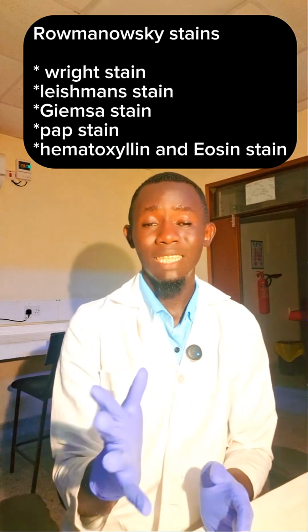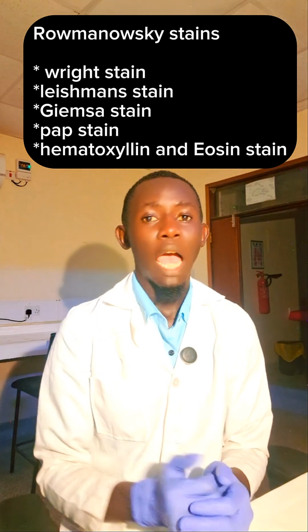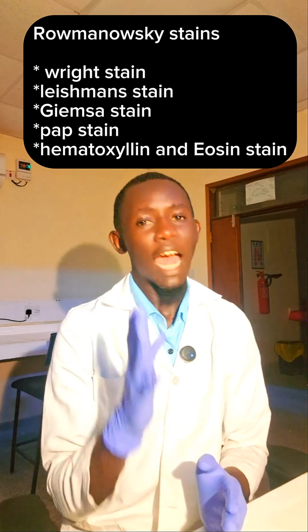So a good example, I'm gonna give you different types of stains we use in the laboratory. We have the Romanowski stains, we have the Wright stain, we have the Leishman stain, we have the Giemsa stain, and we also have the Pap stain, and also the hematoxylin and eosin stains. These are just some of the stains that are used in the laboratory. But we have one very important stain that is used in microbiology, which is the gram stain. So gram stain, I'm gonna give you a quick and basic way to understand this gram staining technique that is used in microbiology.